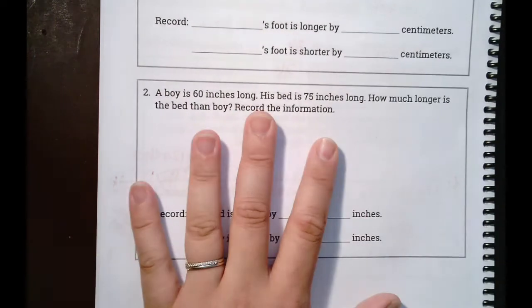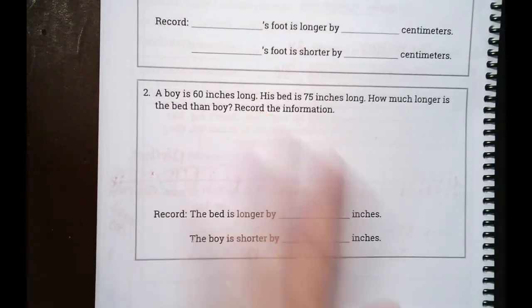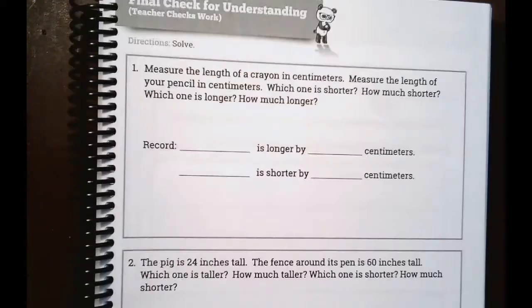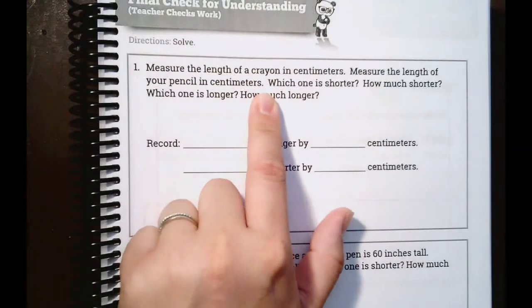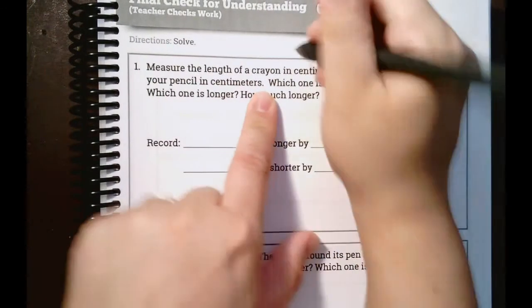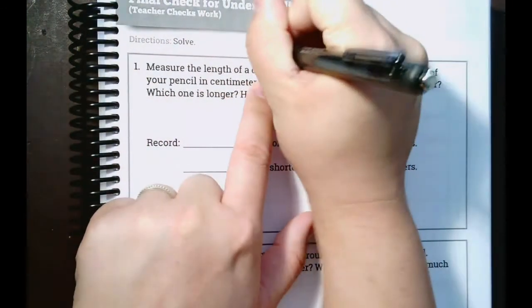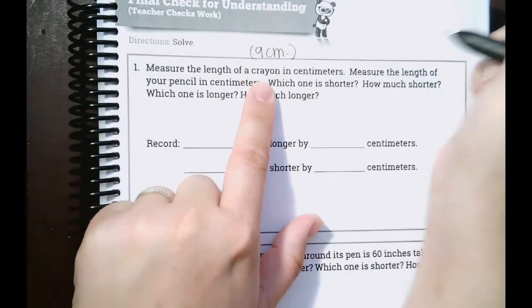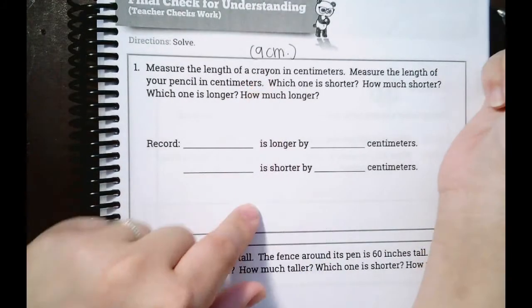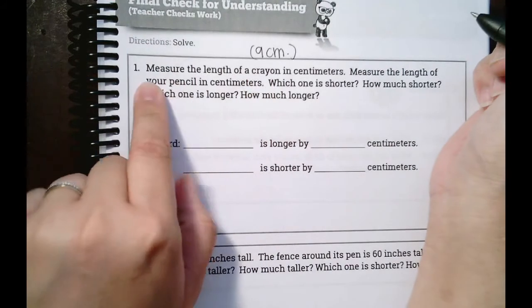Again, they give you the numbers in number 2, so all you need to do is solve the problems. Then final check, number 1 and number 2. The length of a crayon is typically about 9 centimeters. The length of a pencil, it says your pencil, by the way.